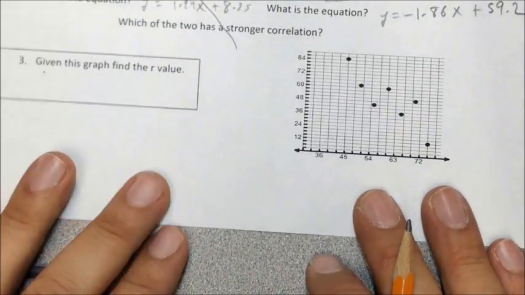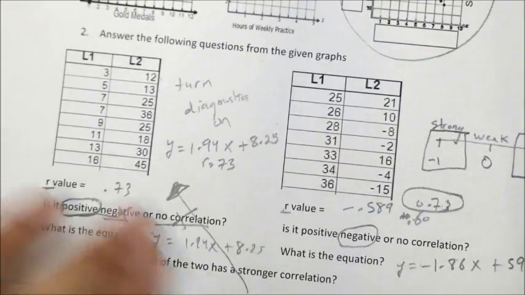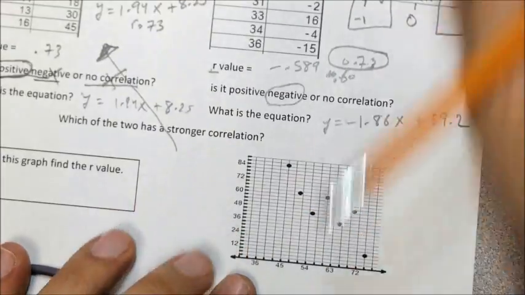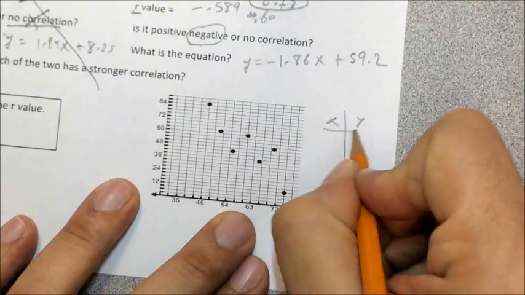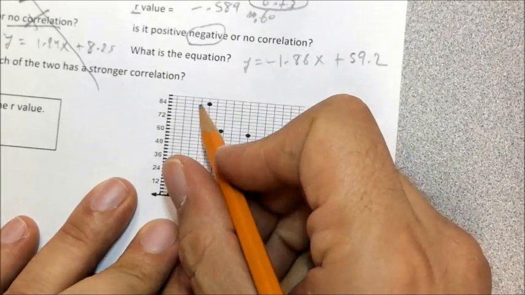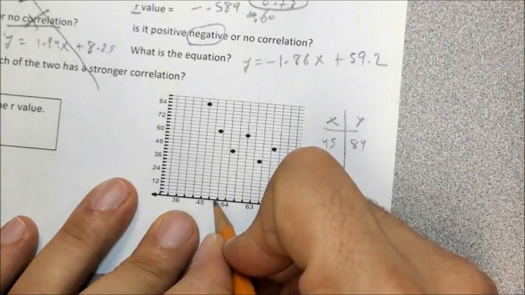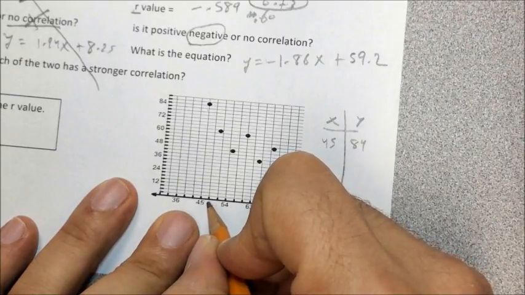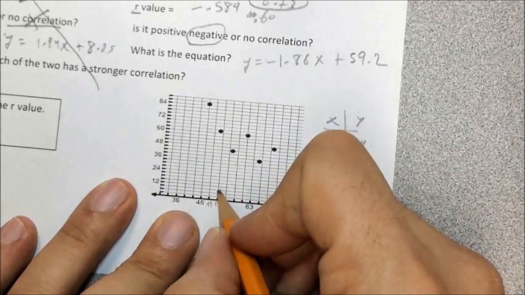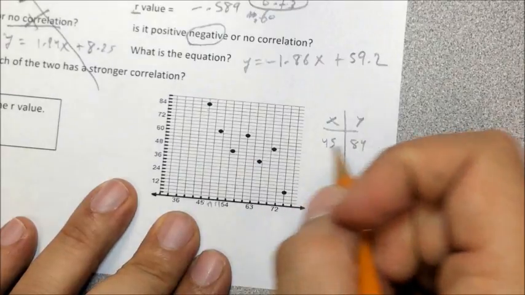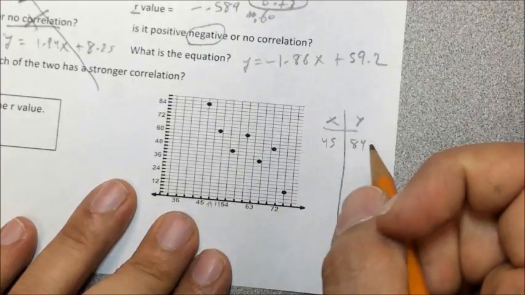Last thing, it says graph this; given this graph, find the r value. So this is the same as this, but this comes in a table. This comes in the graph. So all I have to do is create a table. These are going by threes. And as you create this table, you'll be able to plug into your calculator, and once you plug into your calculator, you'll be able to figure out what they are.